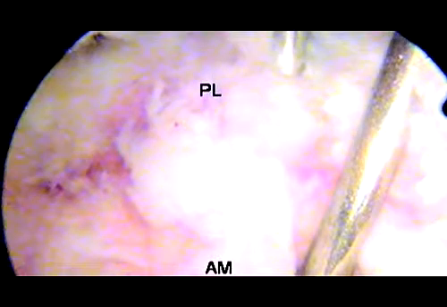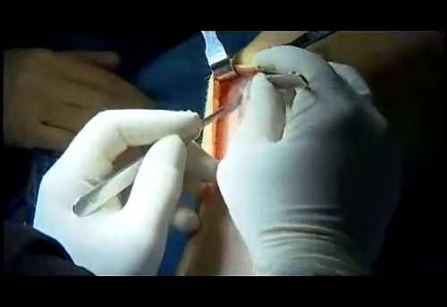A double bundle ACL reconstruction is different because we use 2 grafts with 2 holes in the tibia or leg bone and 2 holes in the femur or the thigh bone. And the grafts are placed at the appropriate anatomic locations to not only prevent anterior translation, or movement forwardly, of the leg bone and thigh bone, but also to control rotational problems, which is more problematic for athletes in their ability to play sports. The double bundle is a more complex and time-consuming procedure, and there are fewer surgeons with experience in this new surgical technique.